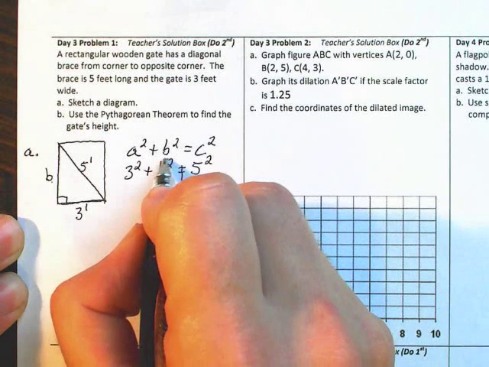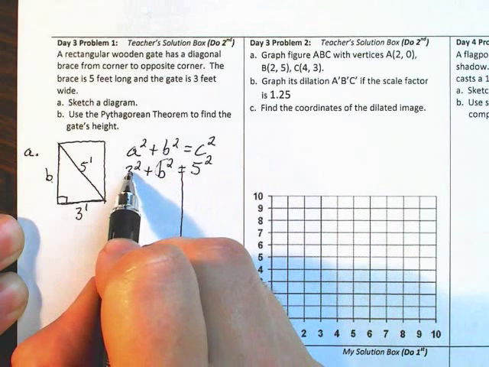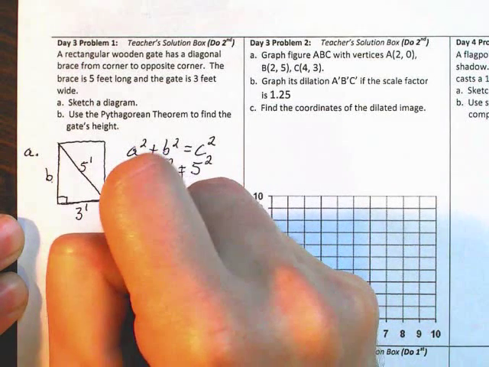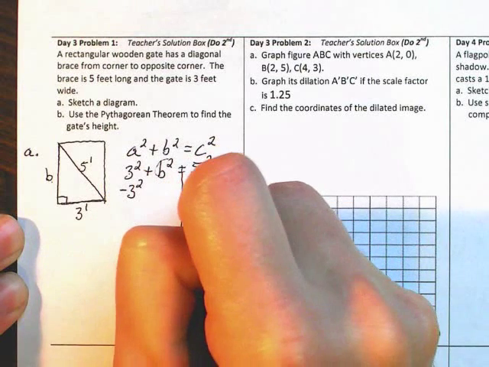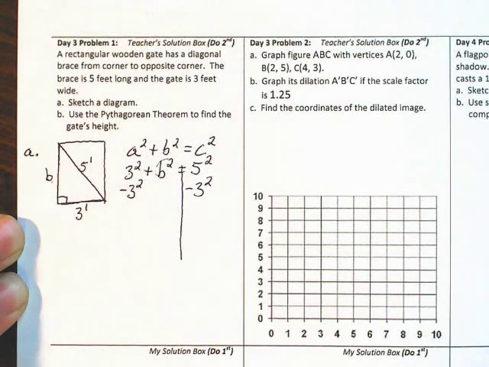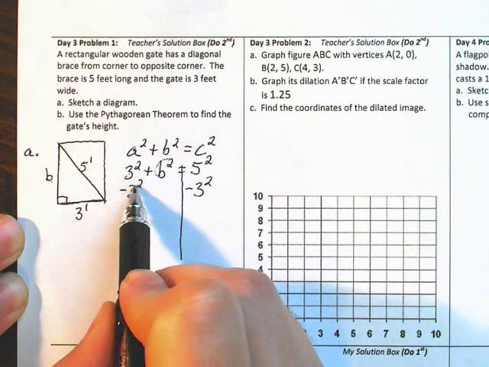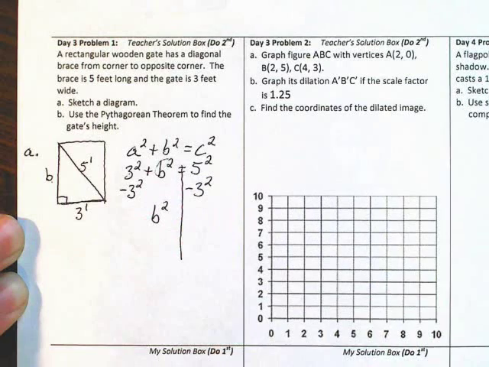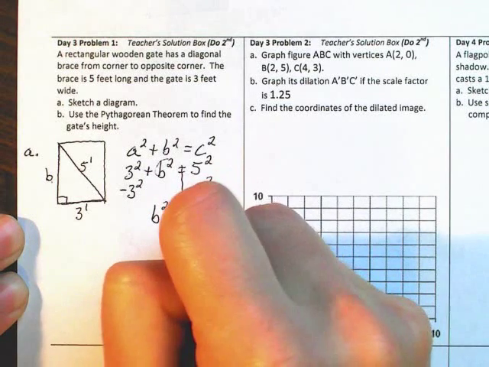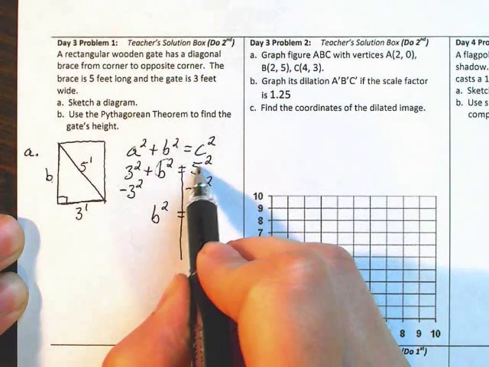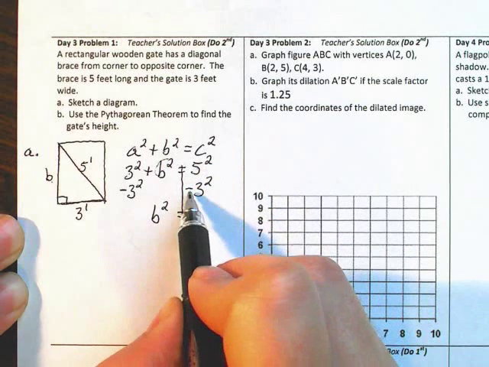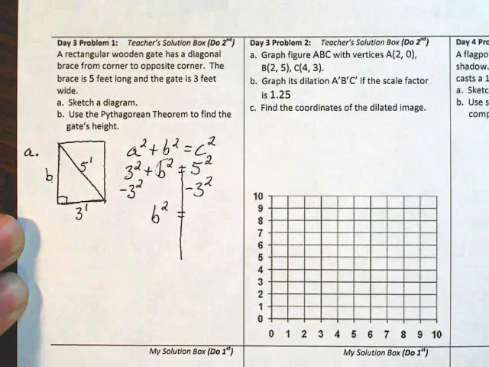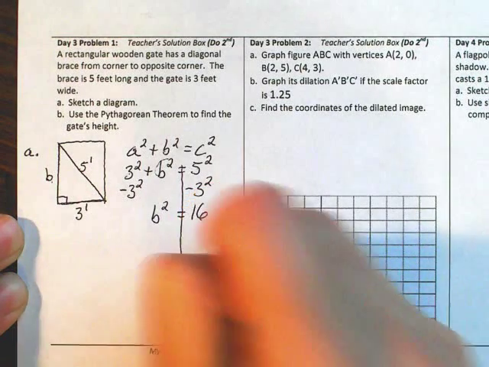Now to isolate the b term, we need to remove the 3 squared, which is added to the b term. And we can do that using subtraction. So subtract 3 squared on both sides of the equation. 3 squared subtract 3 squared is 0, and now the b squared is alone. On the right side of the equation, 5 squared is 25, minus 3 squared, which is 9, so 25 minus 9, that makes 16.